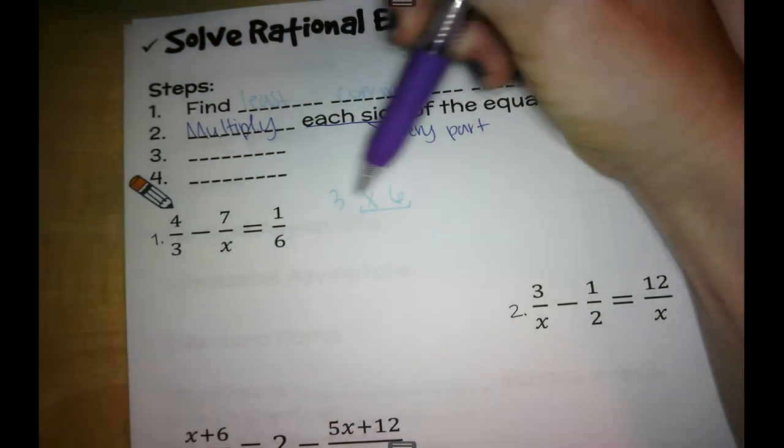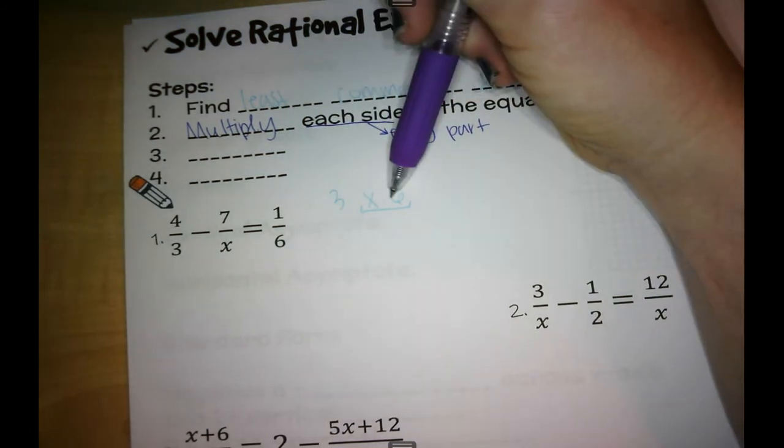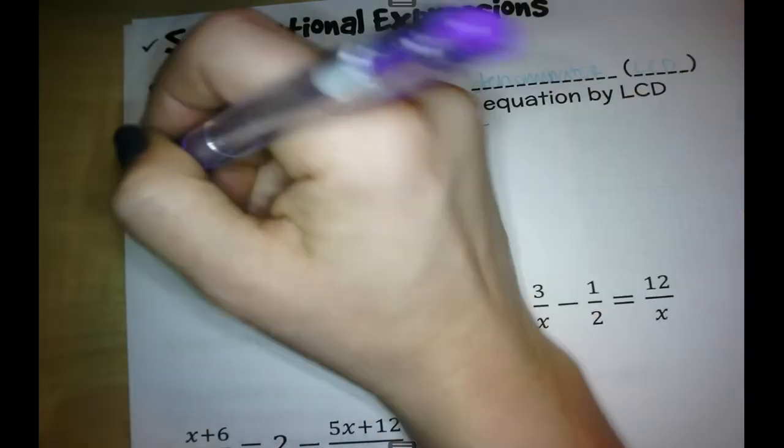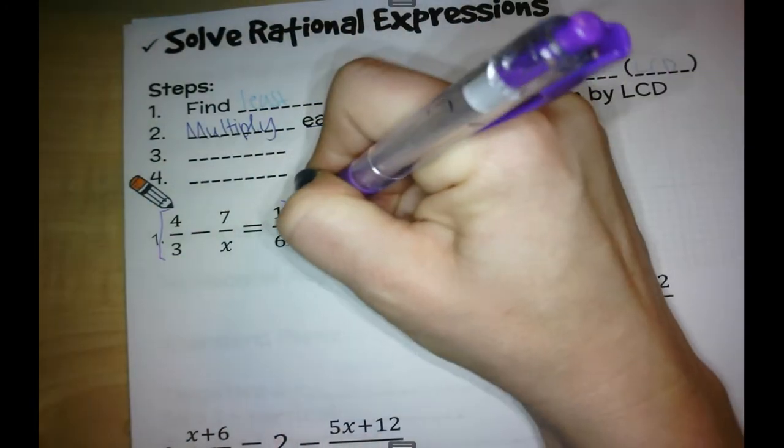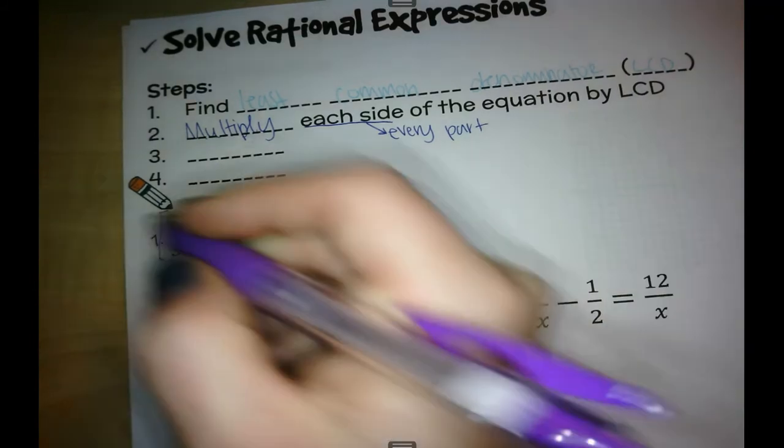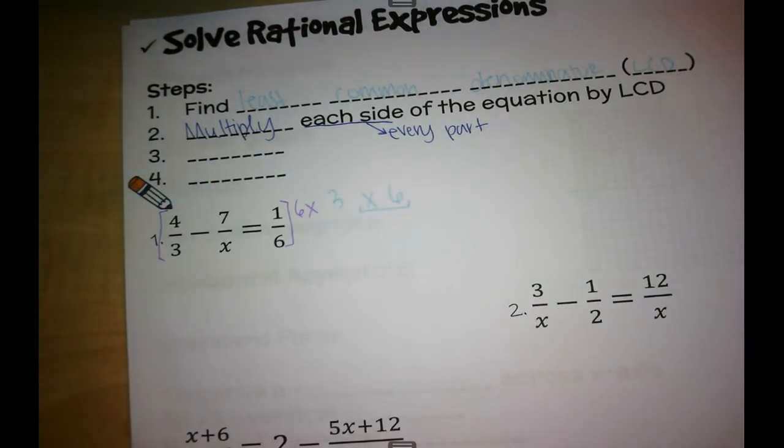But if one of the numbers is a multiple of the other, then you can just use that. So we're going to multiply each part by 6x.